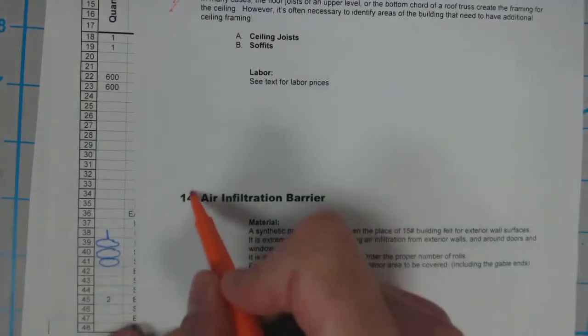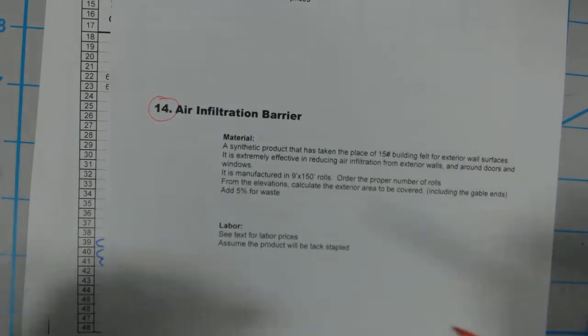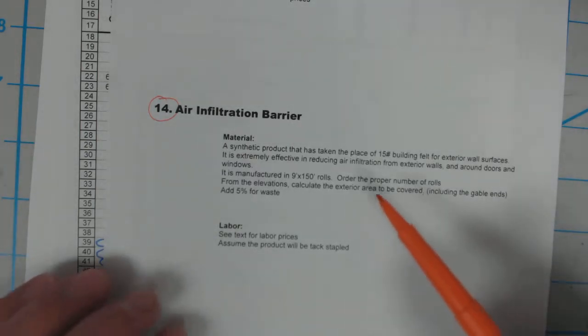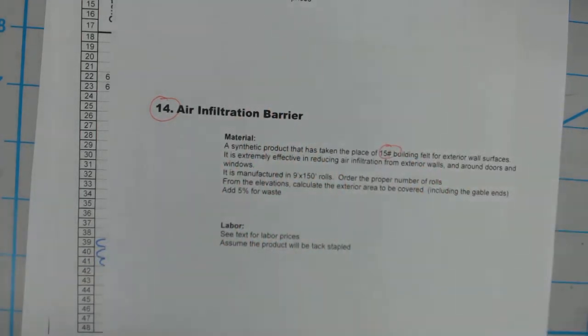However, what I want to cover now is we're going to talk briefly about the air infiltration barrier. On the exterior of the building, what we want to do is protect the building from wind-driven rain and moisture and cold air. In the past we used to use a 15-pound building product for that, but typically we use a synthetic product. Mostly it would be a Tyvek type of product.